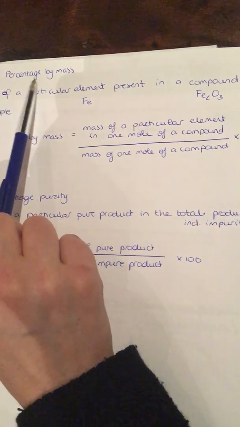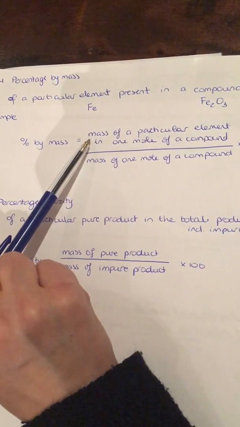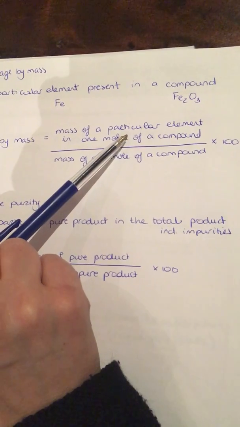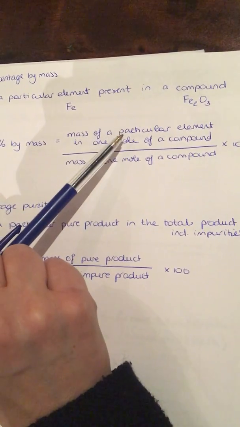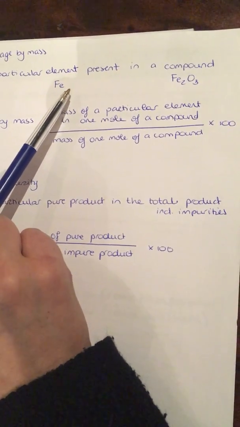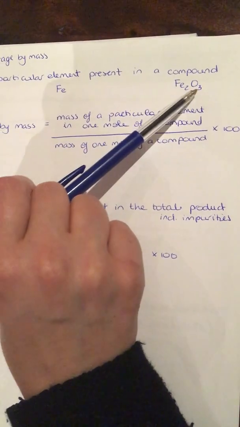So as we're talking about percentage by mass, we're going to calculate the mass of a particular element. And in the example given in the book, that's iron, in the compound iron oxide.